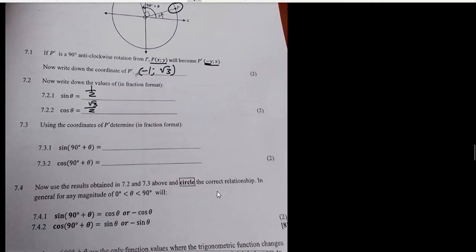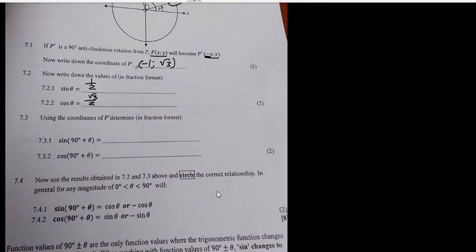You're now used to that. So now I'm using P prime. Remember our definition, guys. Okay, so your value of y here is going to be this one. So I'm going to have √3/2, and then my value of x is going to be -1/2.